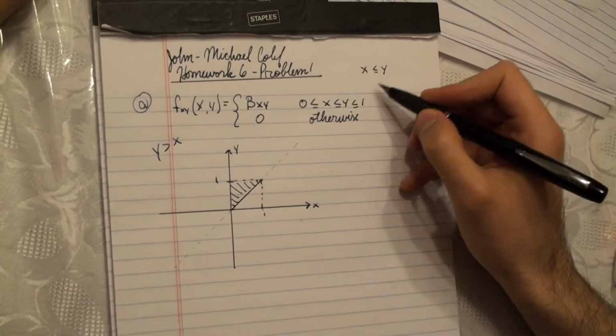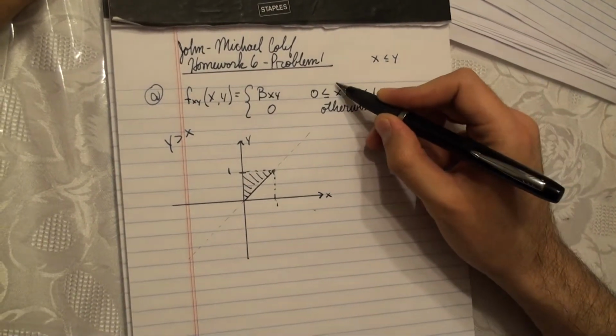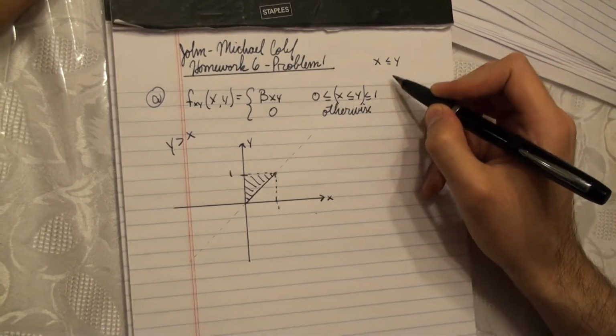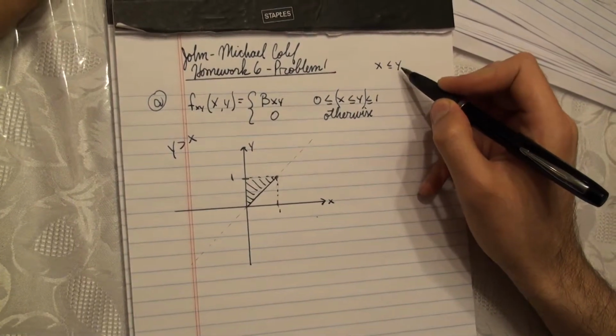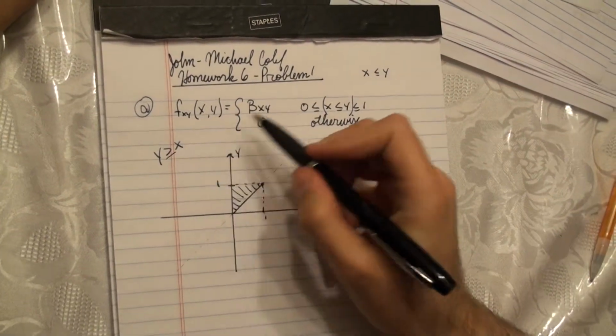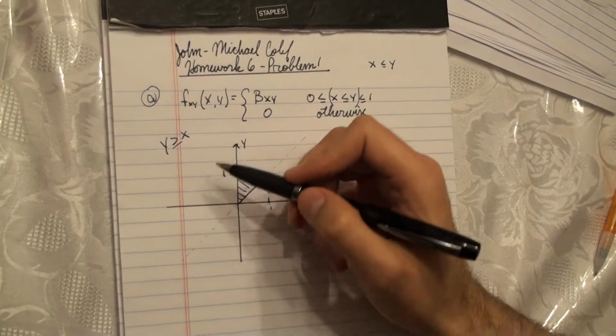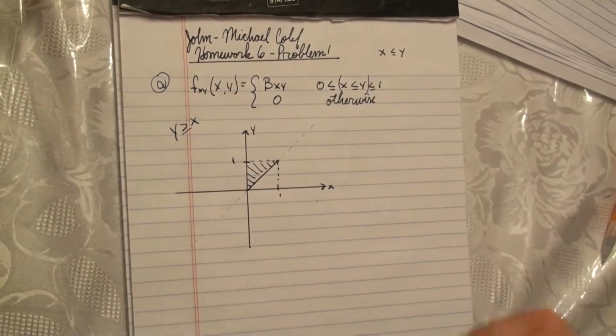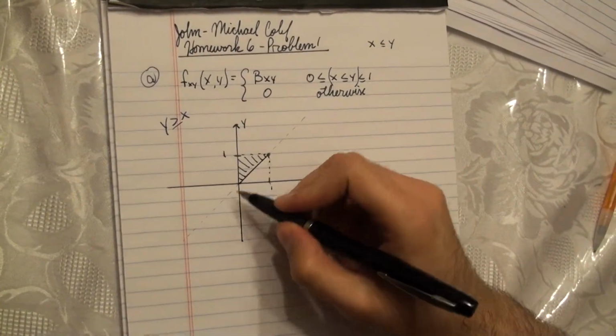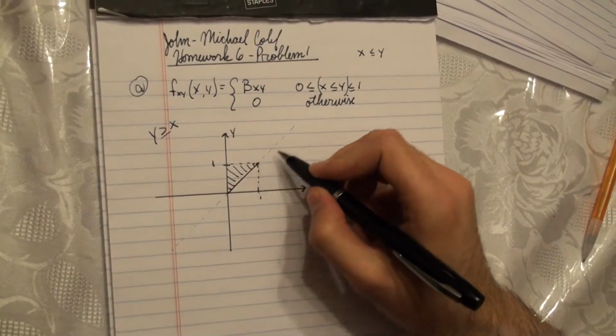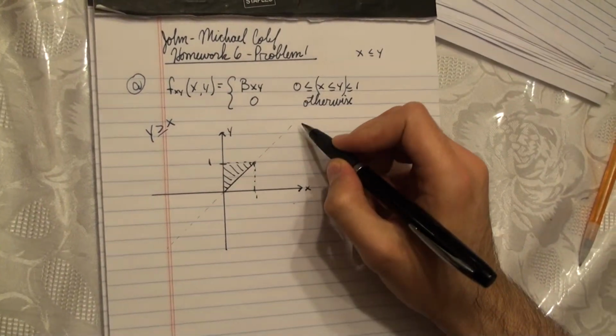We can look at this piece as x less than or equal to y, which is the same thing as y greater than or equal to x, which is just whatever is above the line y equals x, which I drew dashed here in pencil.